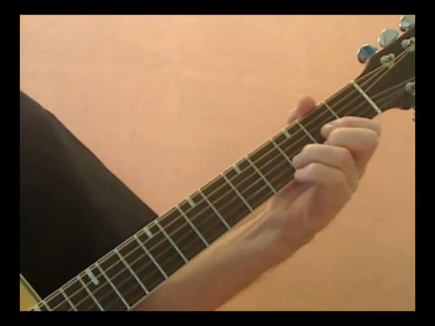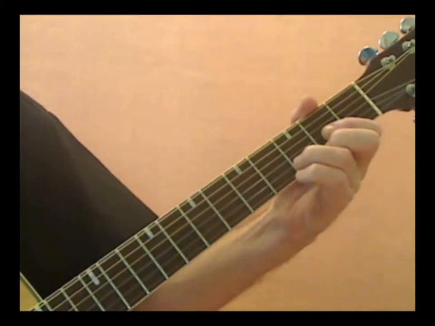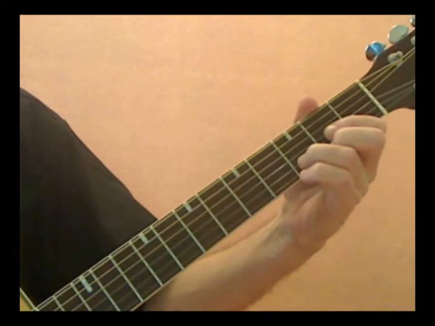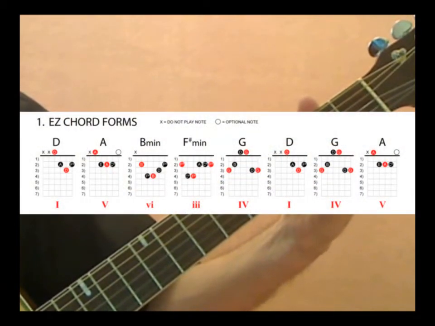There are 56 measures in the song, and that phrase of the bass line is 2 measures, so it repeats itself 28 times. Well, let's move on to playing the basic chord structure. For those of you who have downloaded the ebook, this is a great time to turn to page 2, and we're going to look at the EZ chord forms.